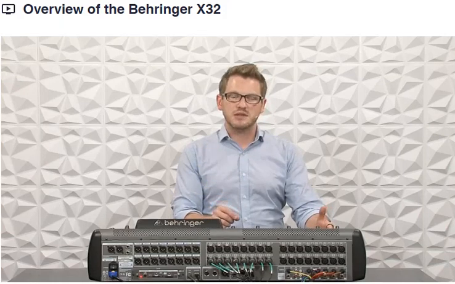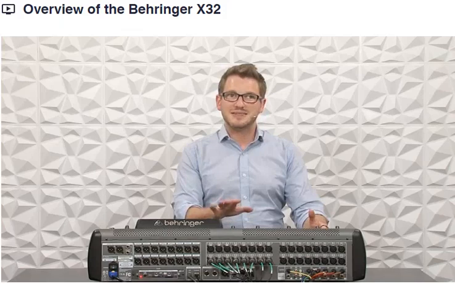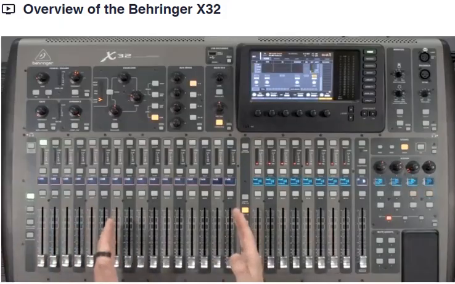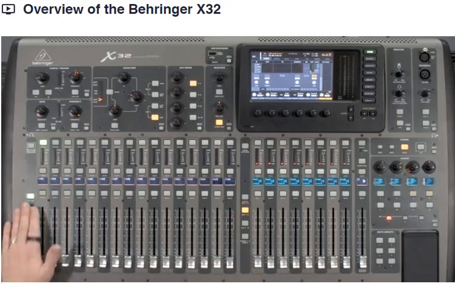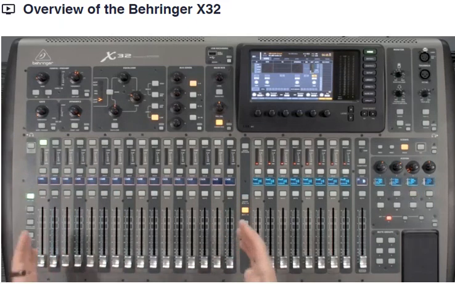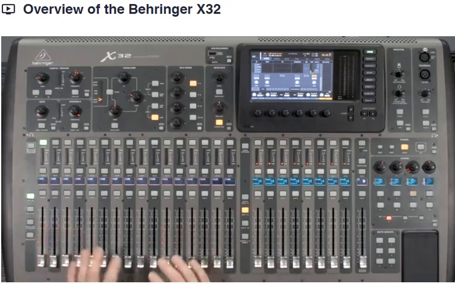So if you happen to have one of the smaller versions of the console, some of the layout and some of the button names are going to be slightly different. For instance, they only have 8 faders on the left-hand side, but they have more buttons here on the left to go through all of the different layers on the left side of the board.